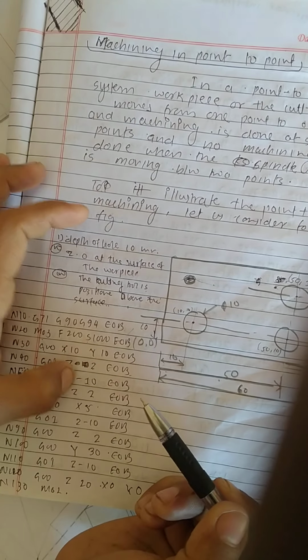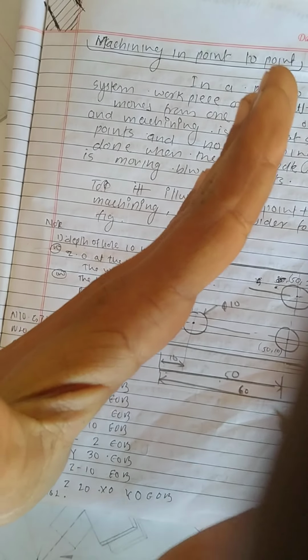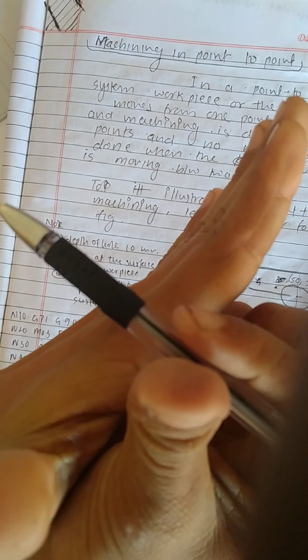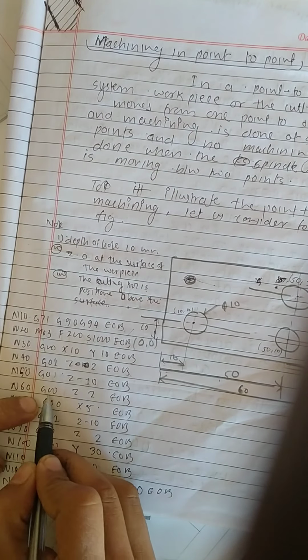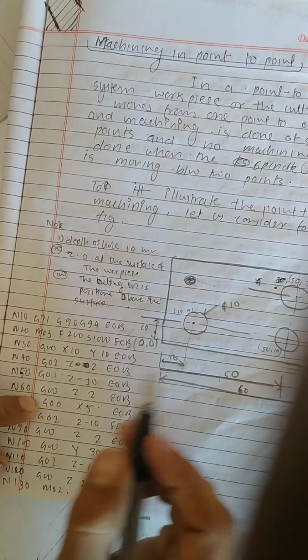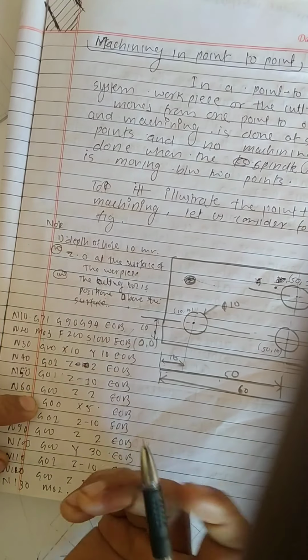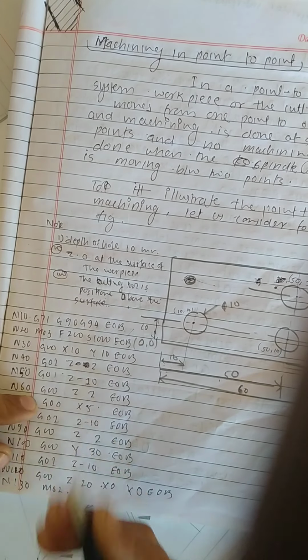Minus means negative in my Z direction, so it goes down to minus 10 mm. The desired depth of the hole is 10 mm.